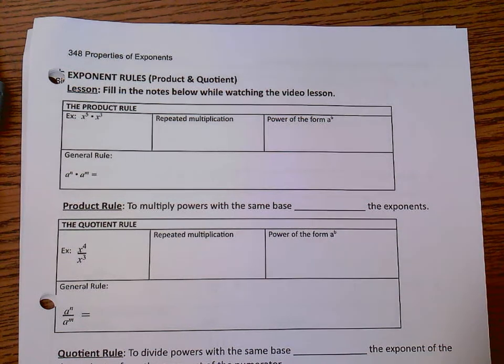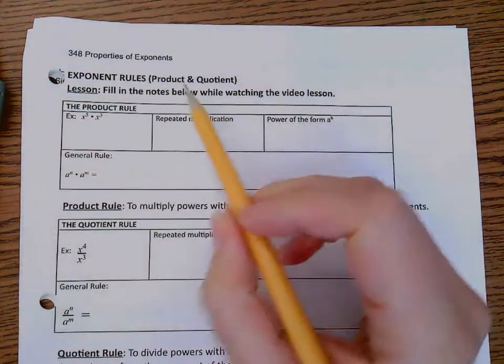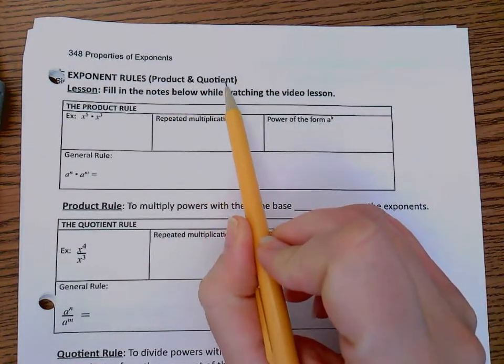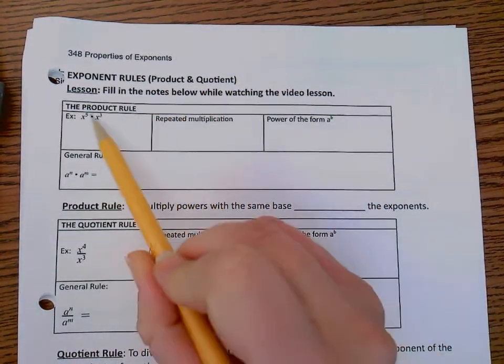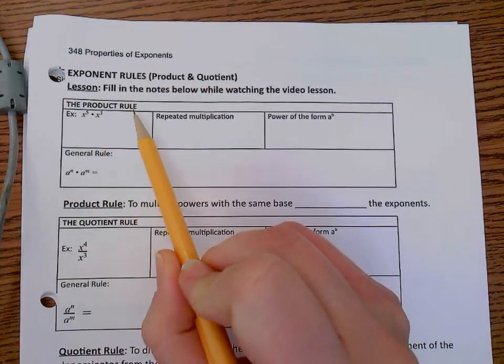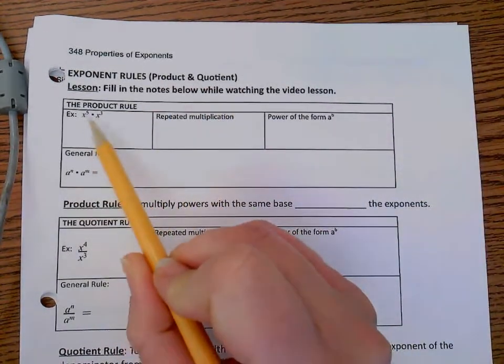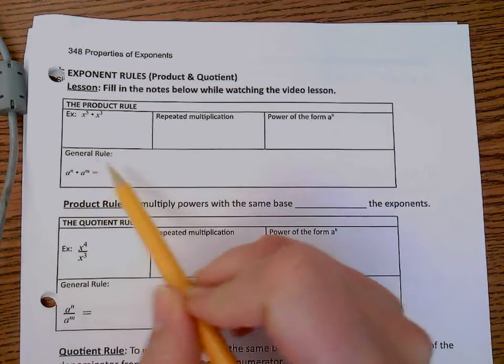I'm going to take a look at some properties of exponents. So the first one I want to look at is called the product and quotient rule. And so the first rule is called the product rule. And so I just want to look at a couple examples before we develop the actual rule.